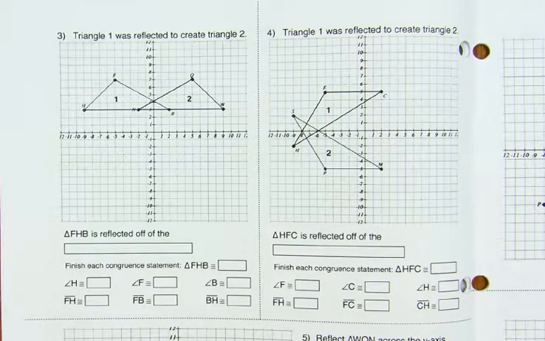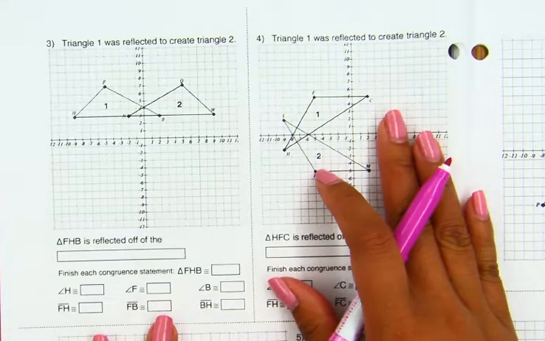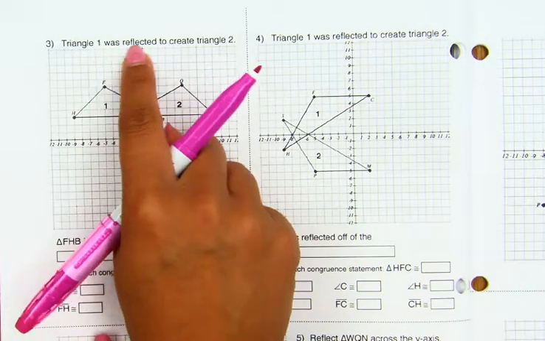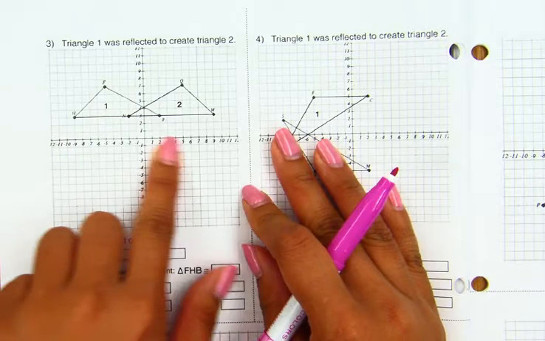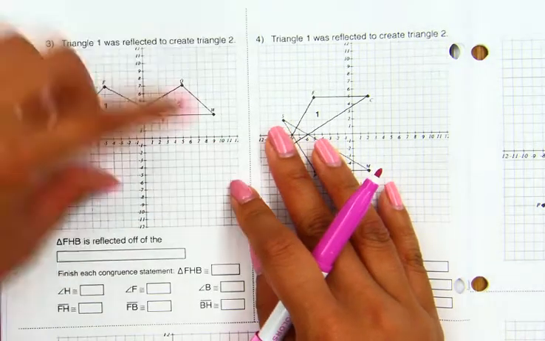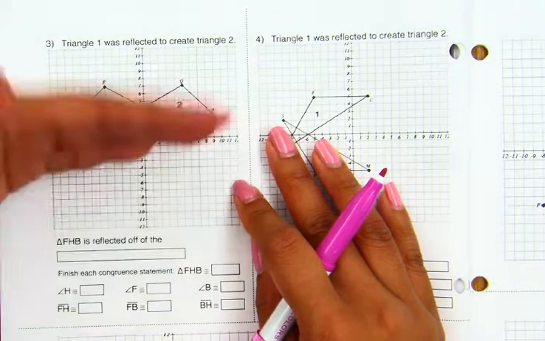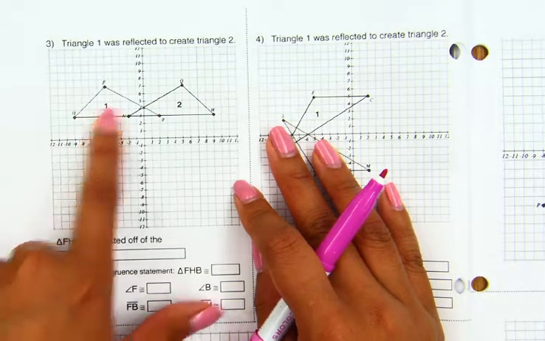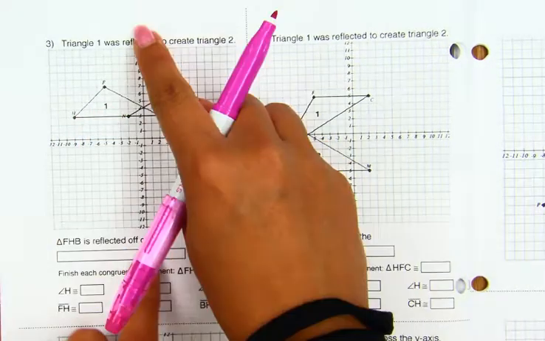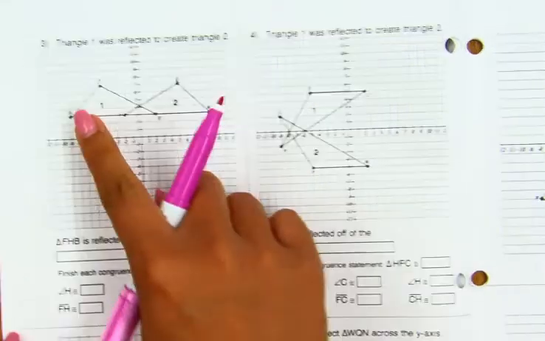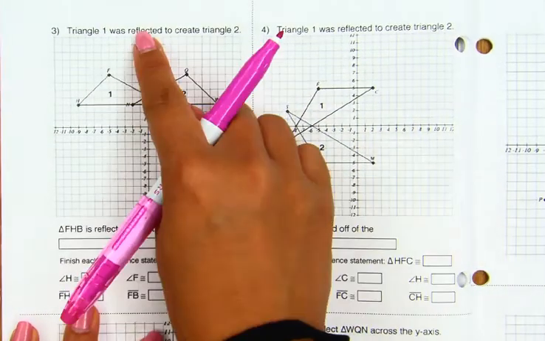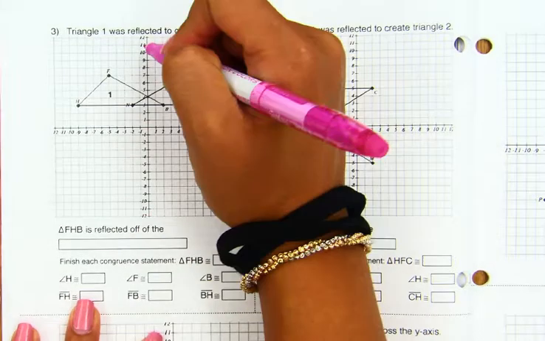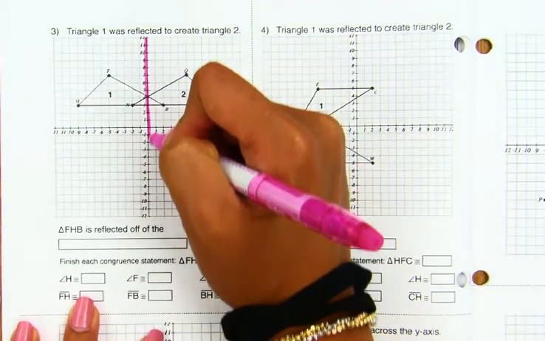In this case, I would ask myself first: triangle 1 was reflected to create triangle 2. How did that happen? Was it being reflected off of the x-axis? In other words, would I fold the paper along this line so that 1 would land onto 2? Or should I fold it along this line so 1 would land onto 2? Hopefully your answer would be this line right here, which we refer to as the y-axis.